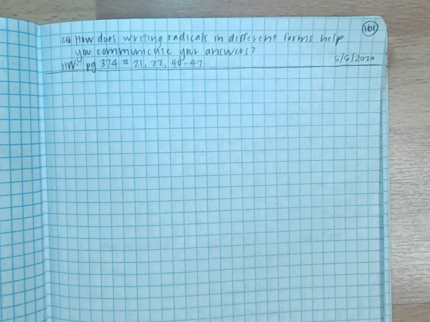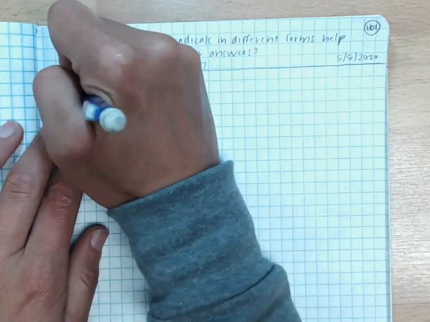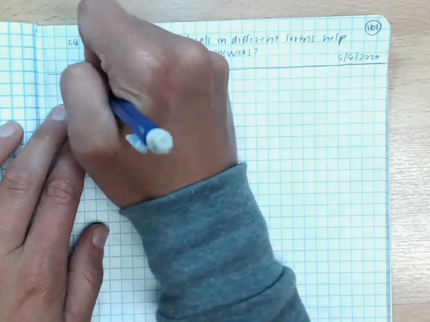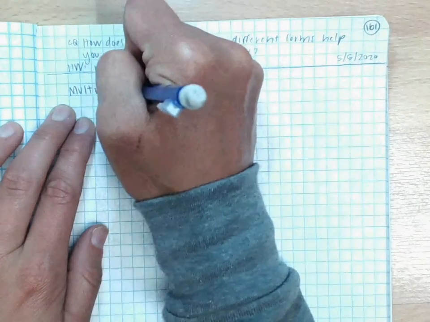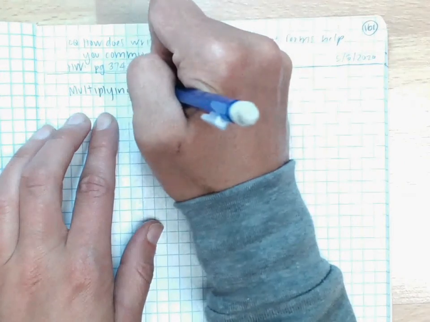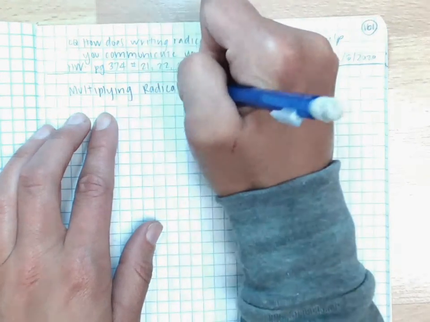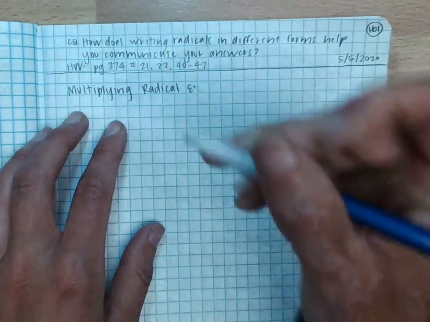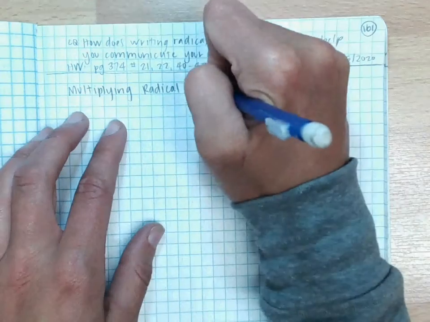Okay, welcome back. Topic 9, Lesson 3, Day 2. Today we're going to continue that work that we did yesterday, writing radicals. Today we're also going to include multiplying those radical expressions. So you may see radical expressions that are spread out, where then you have to combine them back together to make one radical expression, and then simplify it from there.